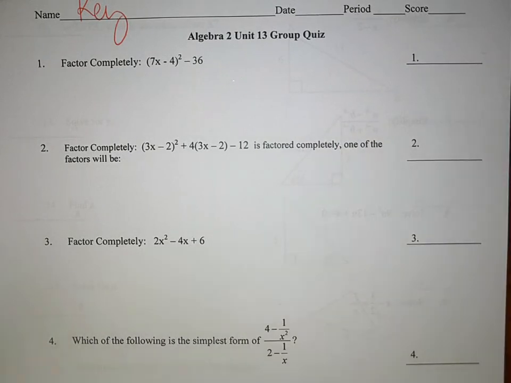Okay, Algebra 2, Unit 13 group quiz. Number 1, factor completely. Anytime you don't have an equal sign, all you're doing is factoring. You're not setting it equal to 0. So our answer is going to have the parentheses. How will I factor this problem?